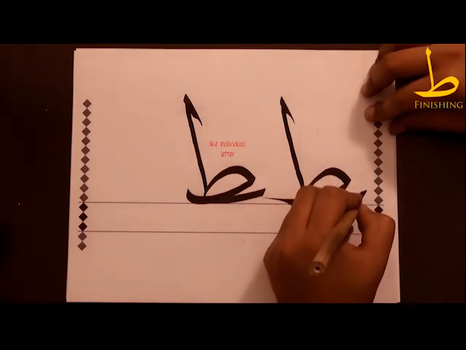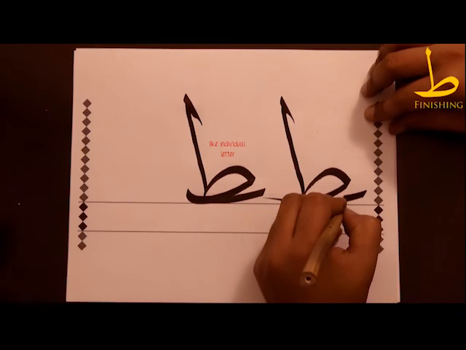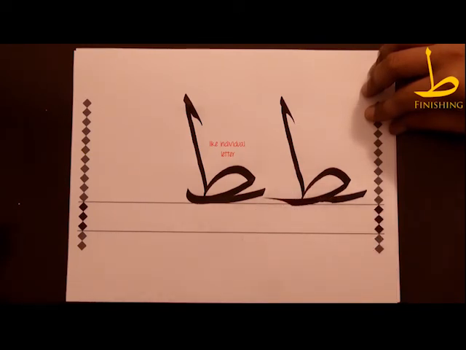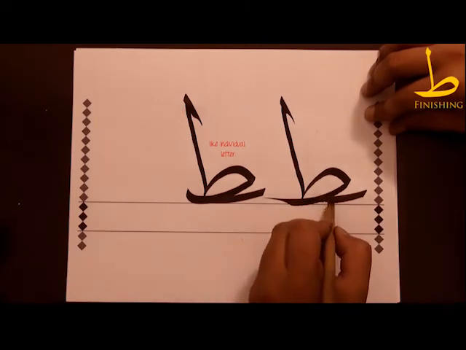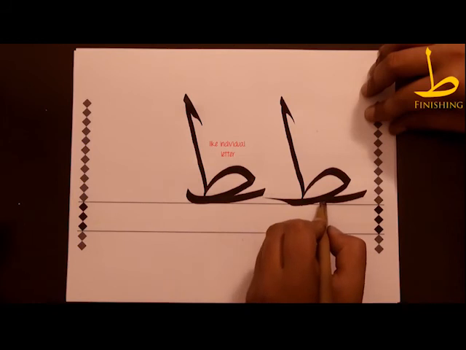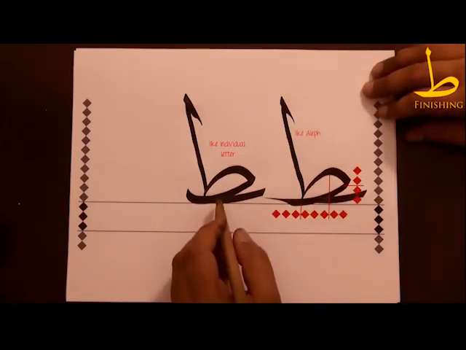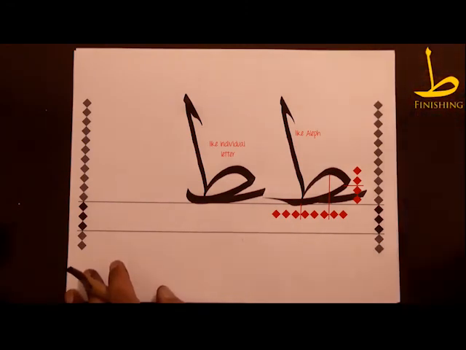And when Ta appears at the end of a module, it is basically the individual letter being connected from the bottom, like the Sad. And here we have the letter Ta.